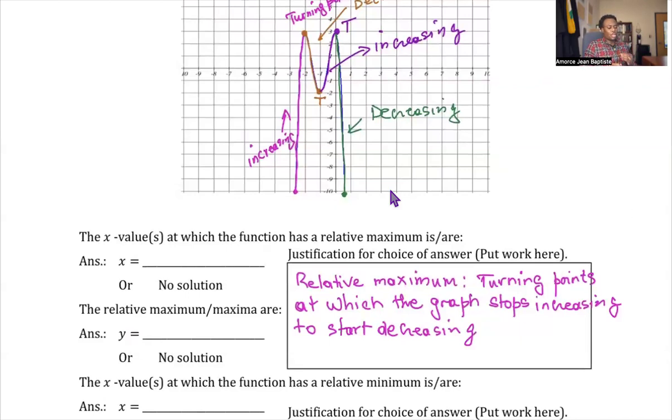So if I have a turning point where the graph stops increasing to decrease, then that's a maximum. So that's a relative maximum.